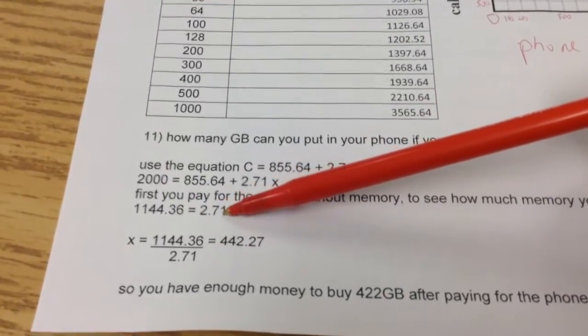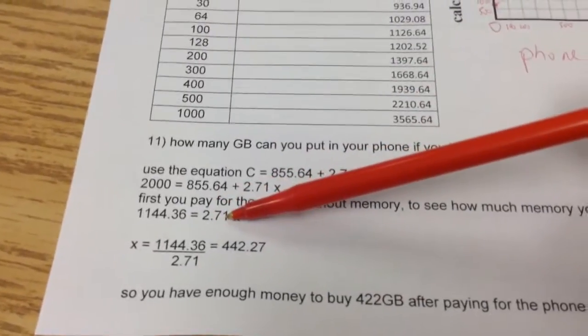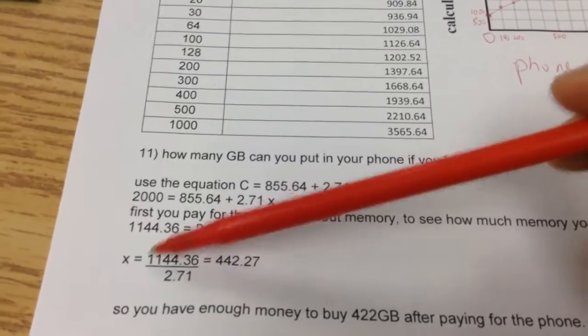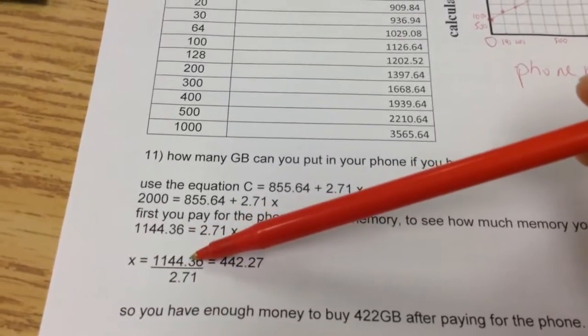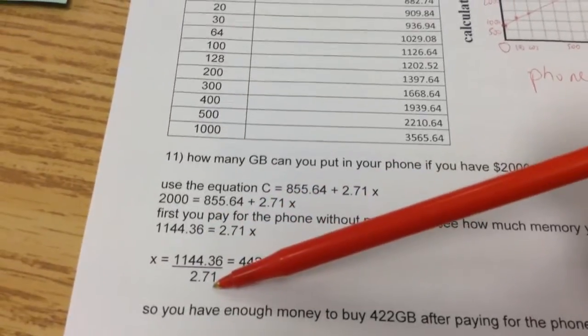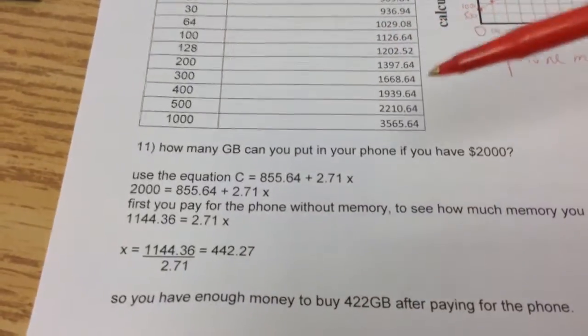And you got to pay 2.71 per gigabyte, right? So how many times can you pay for that? Well, the opposite operation is divide. So x is this 1144.36, which is how much you have left after paying for the phone itself, divided by the cost per gigabyte, gives you 442.27.